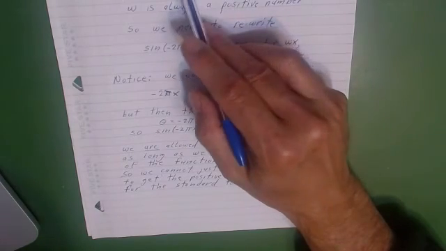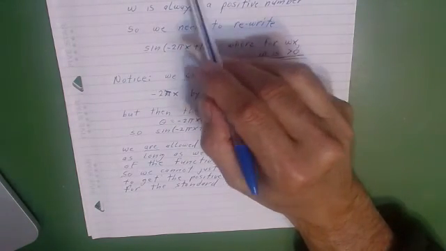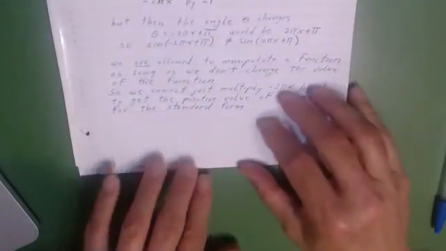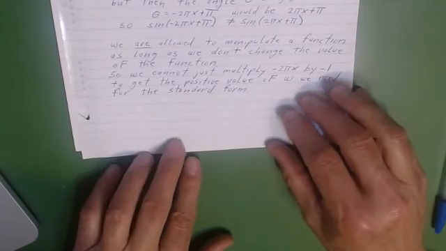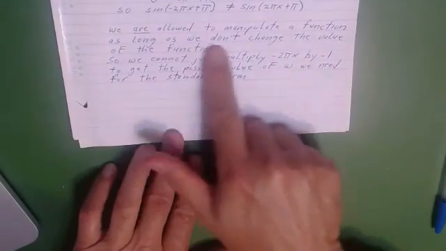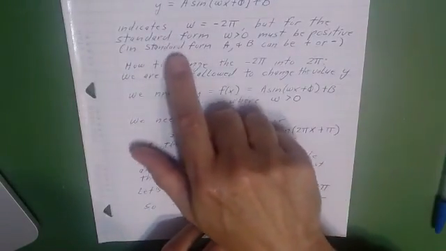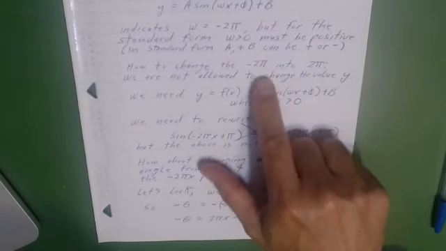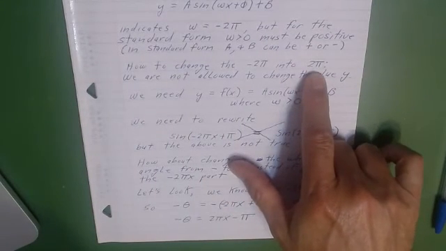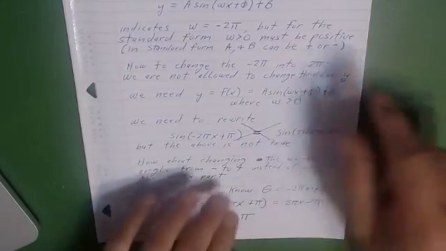It's got a different value now than what it had before. You're not allowed to just change that to a plus sign because you need it to be a plus, because you change what it is then. And we're graphing this function, right? So we can't just multiply that number by -1 to get what we want, because it changes the angle. Okay, so we're allowed to manipulate a function as long as we don't change the value. All right, we've explained that. So here's what we have, and here's the standard form. How do we change from -2 pi to plus 2 pi, which is what we need to get it in standard form, okay?